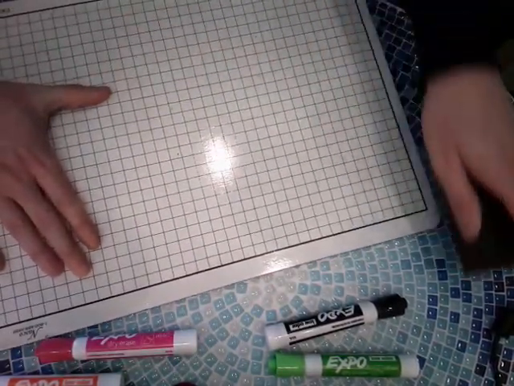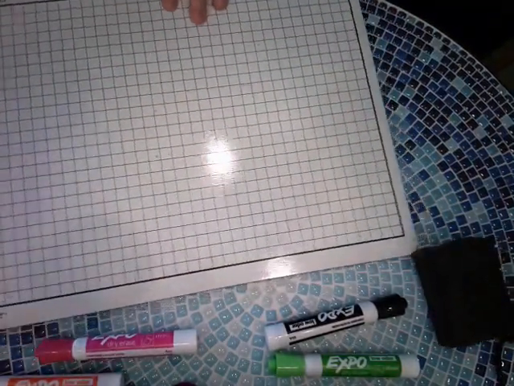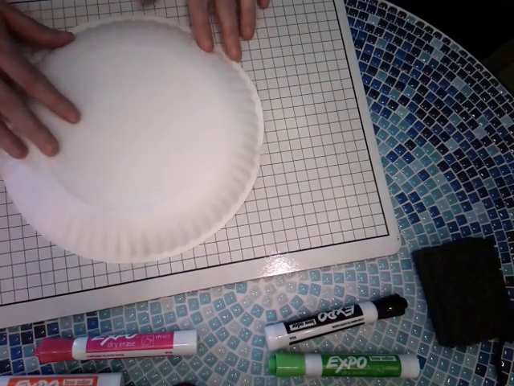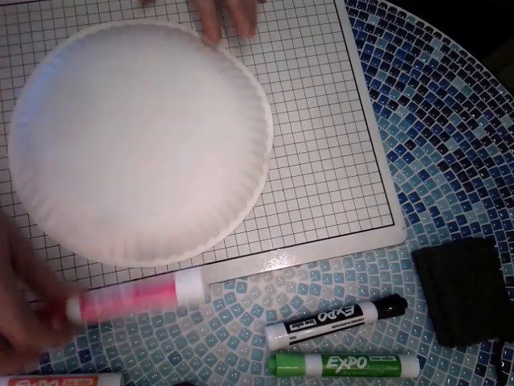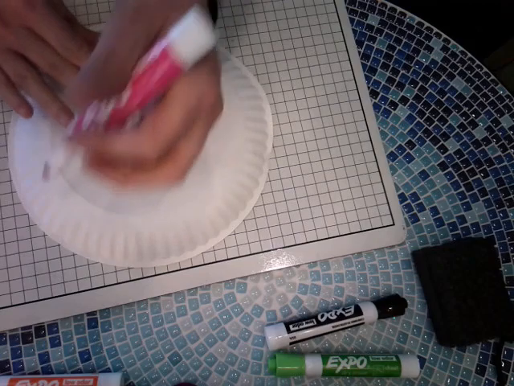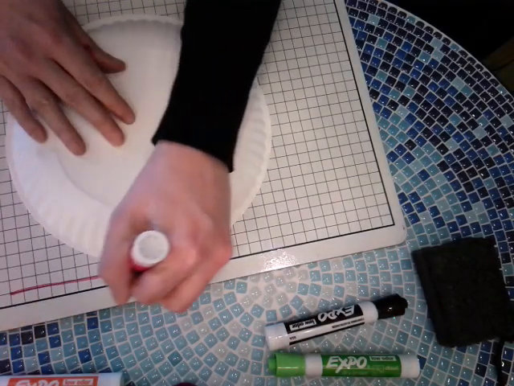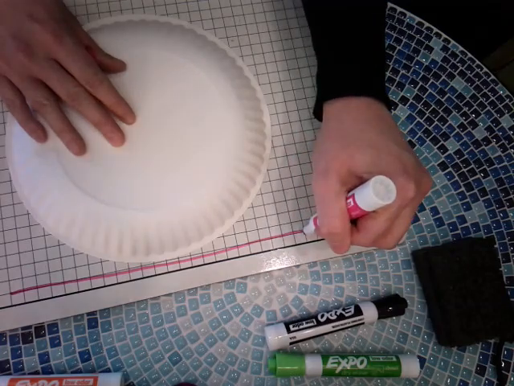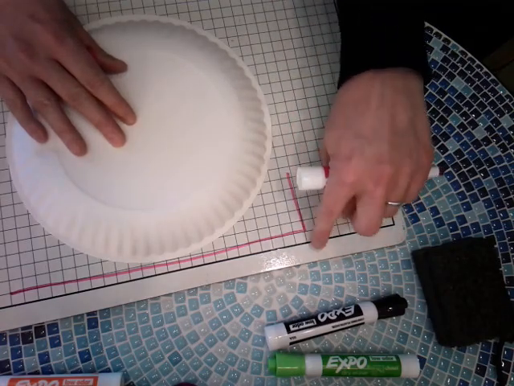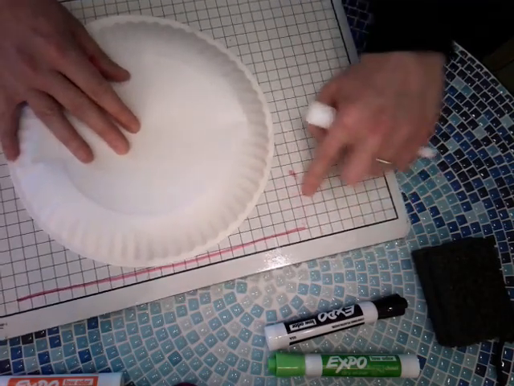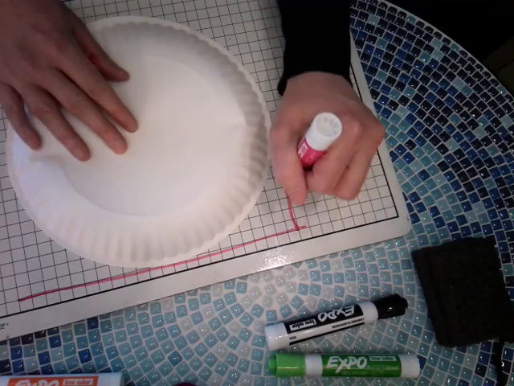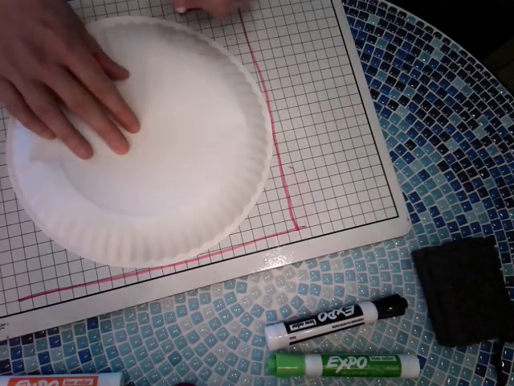All right, so the first thing, if we did just the length and width of this plate, it looks to be right here.